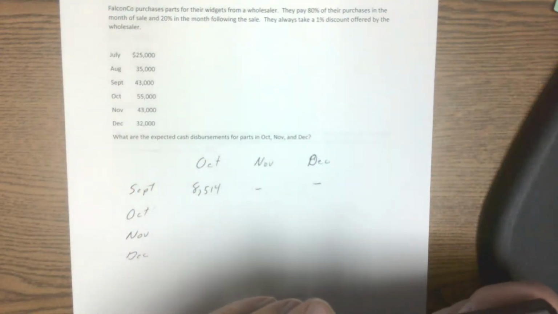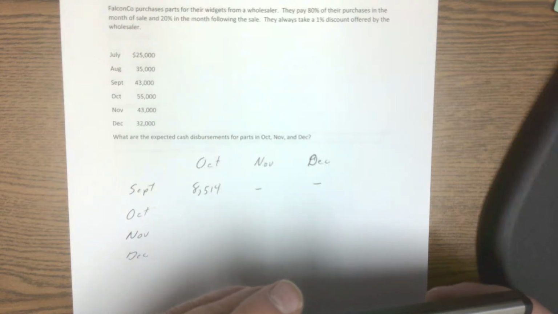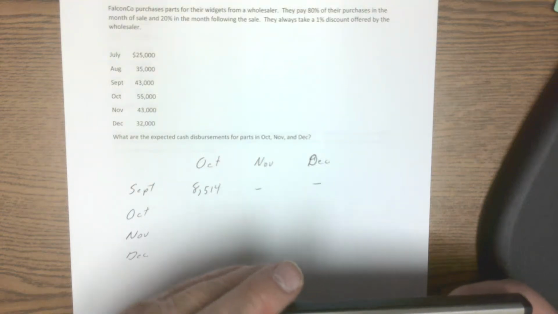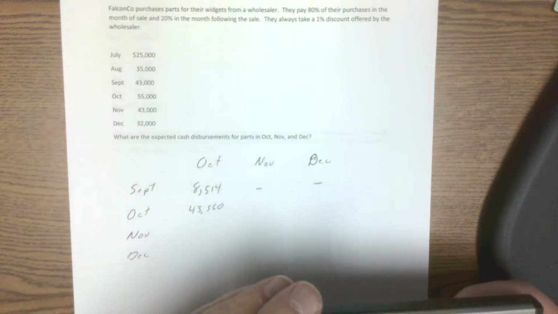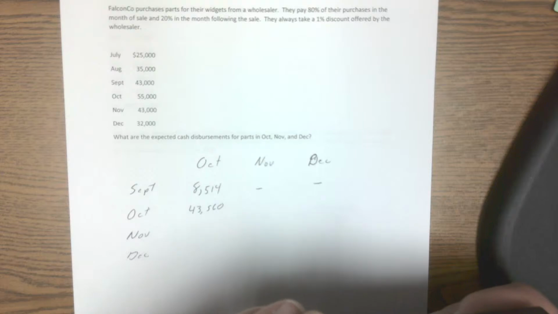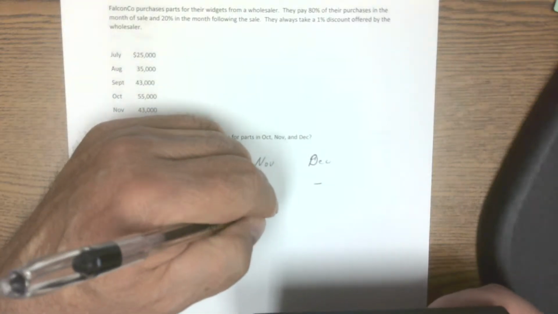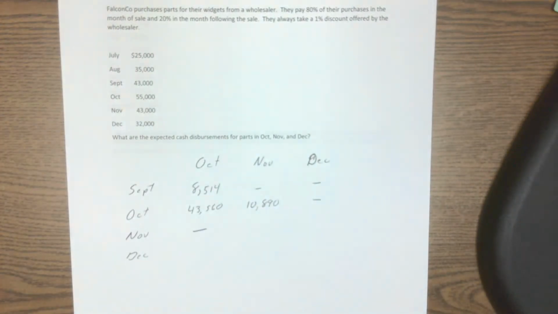In October, they have 55,000 times 0.99, and they pay 80% of that, would be 43,560. And 10,890.